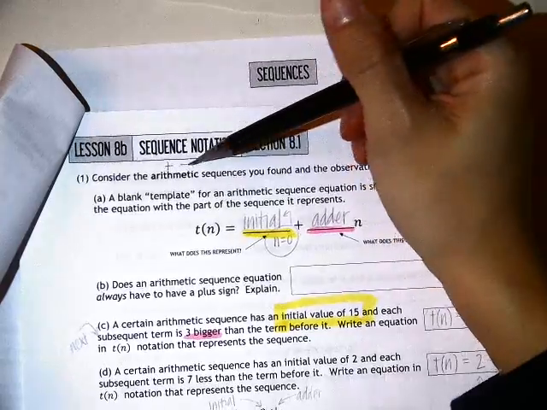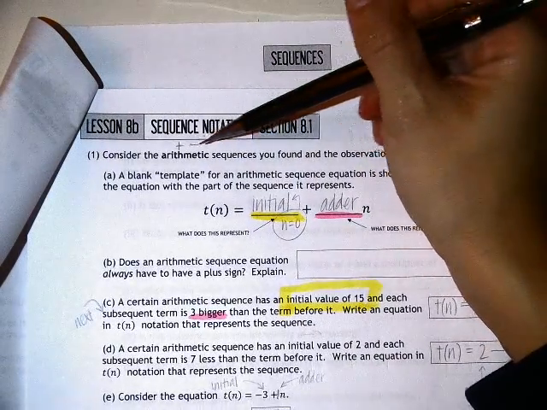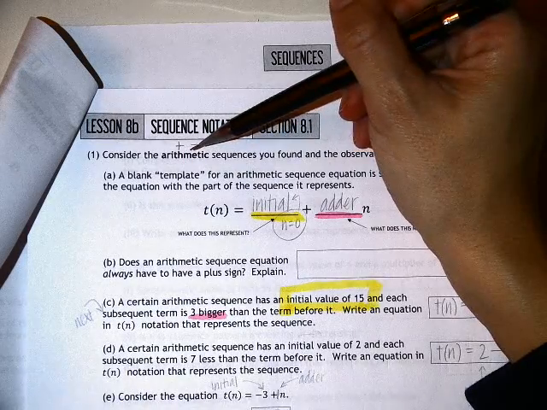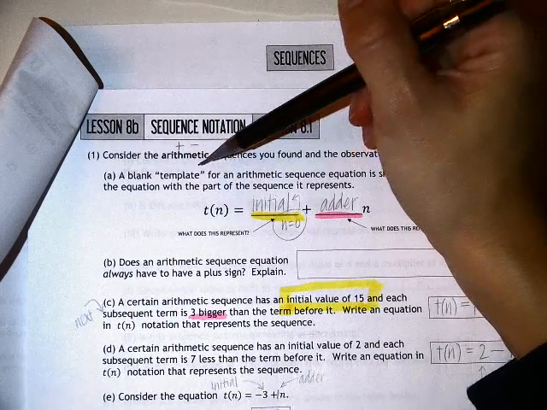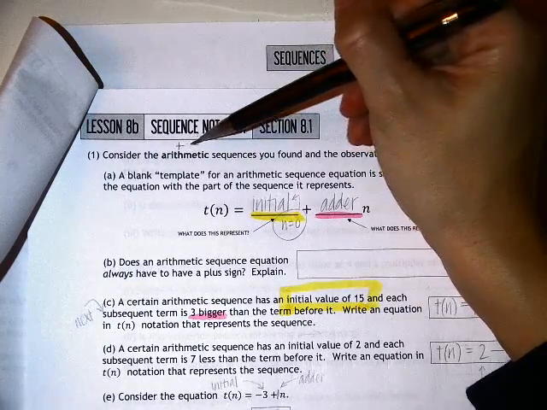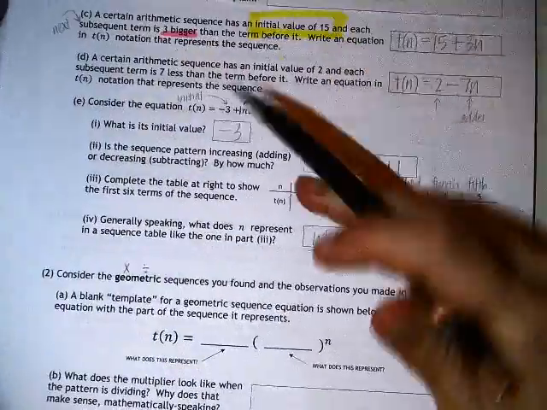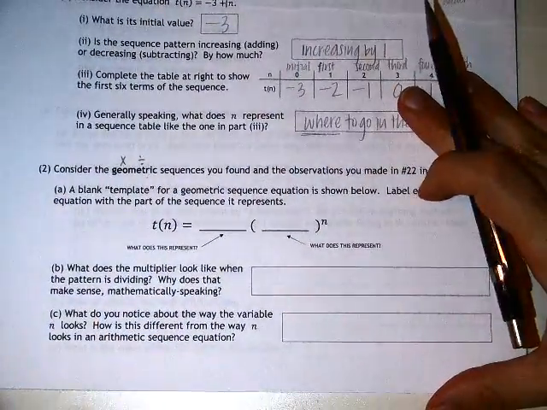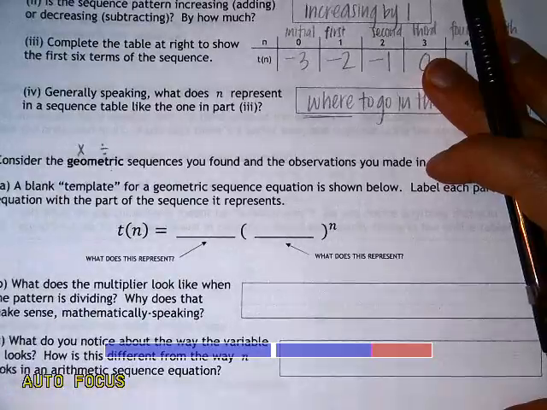So if you want to keep thinking about those two new words, arithmetic looks like the word arithmetic. It's actually spelled the same way, it's just pronounced differently. Arithmetic refers to adding, or adding negative numbers, which is subtracting. So arithmetic means adding or subtracting. Geometric means multiplying or dividing. And that's what we'll look at in question number 2, those multiplying and dividing patterns.